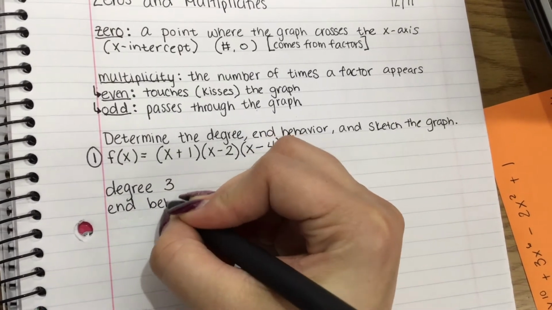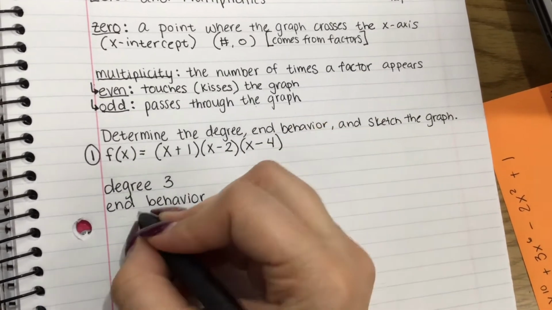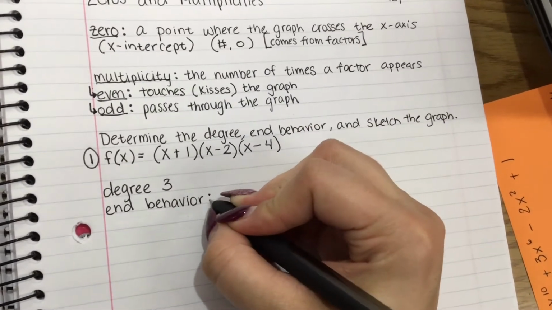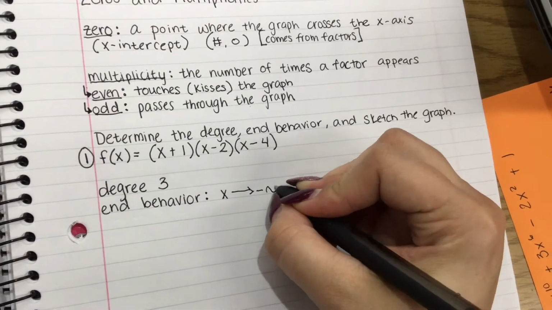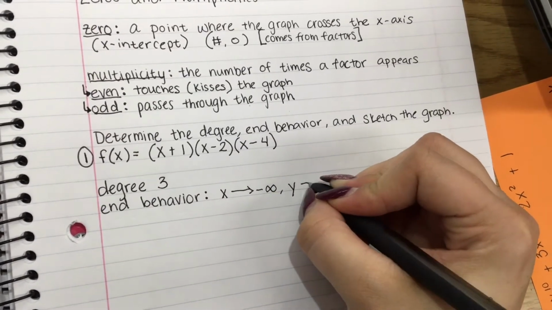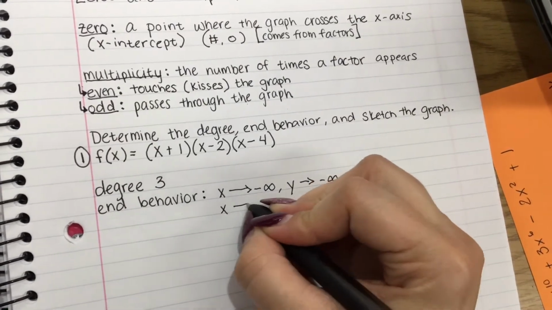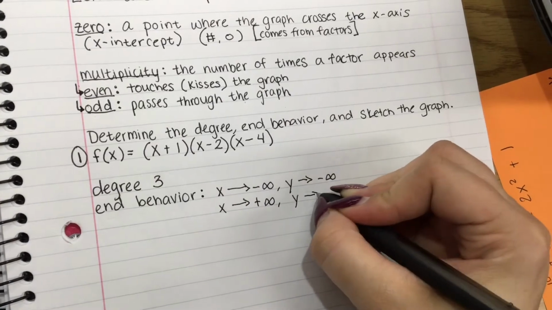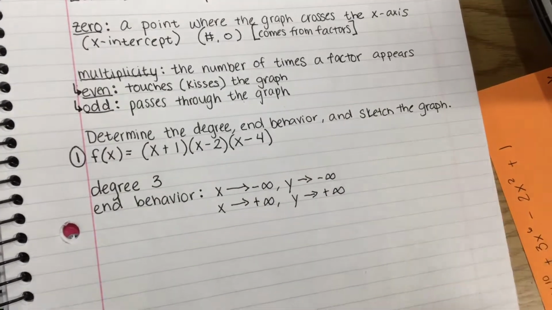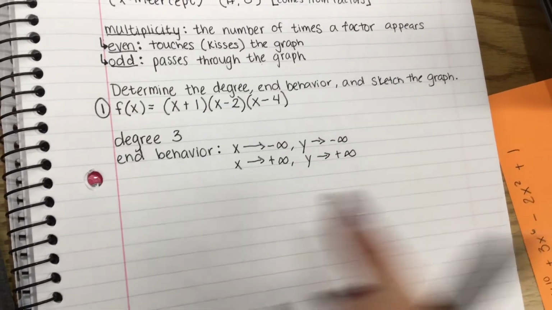We've already talked about end behavior. So we know that something that is degree 3, that has a leading coefficient that is positive, is going to go down on the left side of the graph and up on the right side of the graph. You can always check this in your calculator, but we do have a rule that states if we have an odd degree and a positive leading coefficient, that as x approaches negative infinity, y approaches negative infinity. As x approaches positive infinity, y approaches positive infinity.